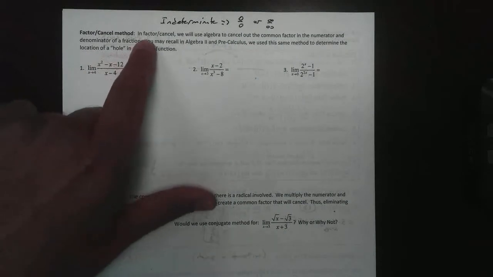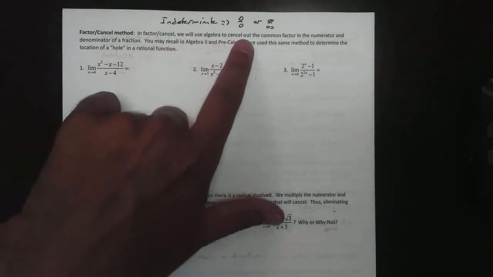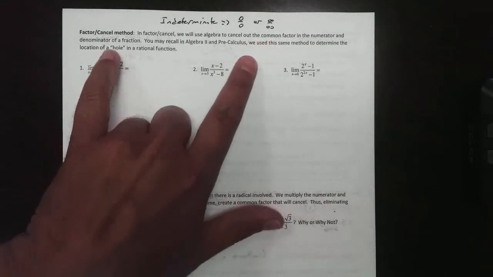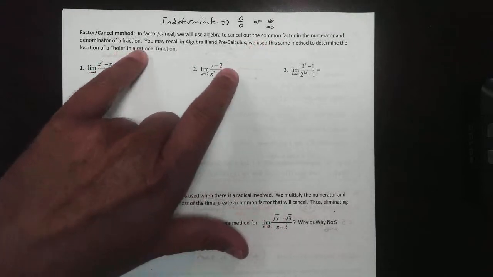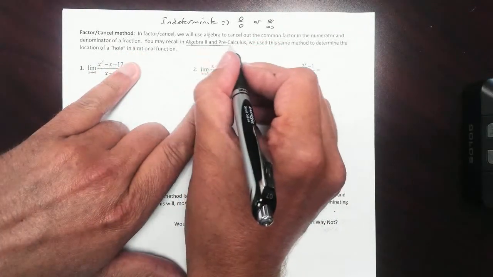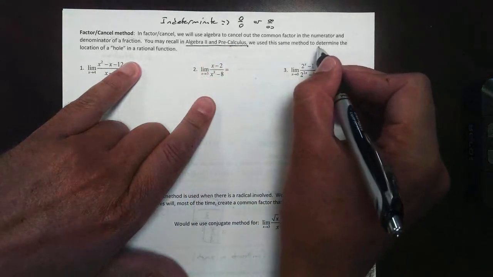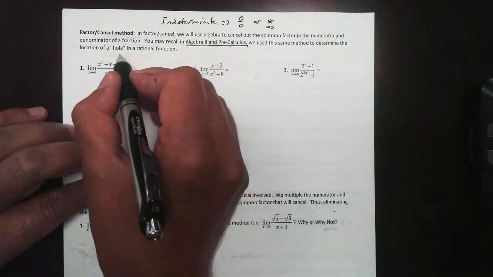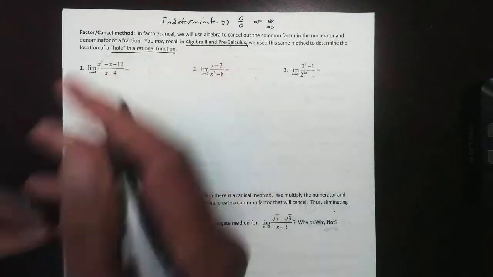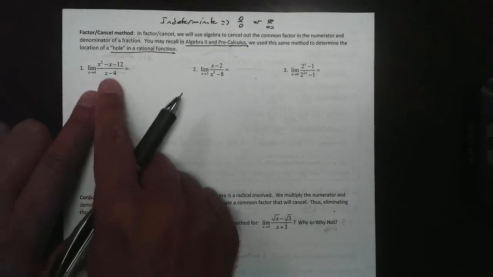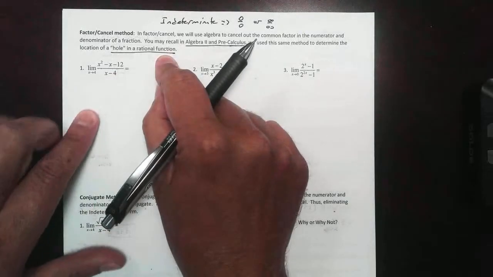So if we take a look, in the factor cancel method, we will use algebra to cancel out the common factors in the numerator and the denominator in the fraction. You may recall from algebra and pre-cal, this was the same method we used to determine the location of a hole in a rational function. So now we're starting to relate limits to what you did last year in your pre-cal class.